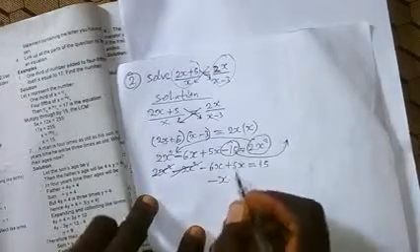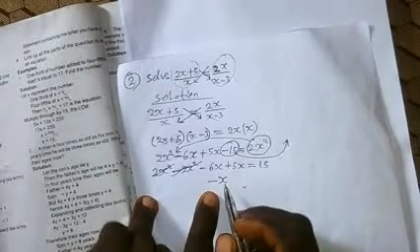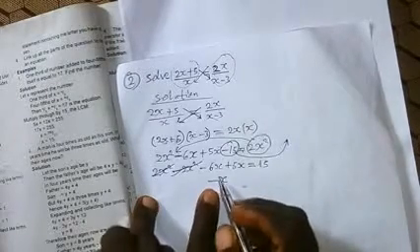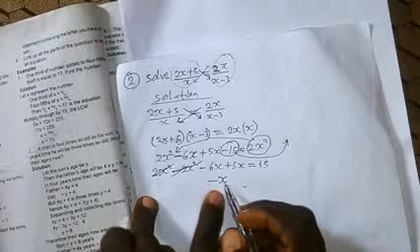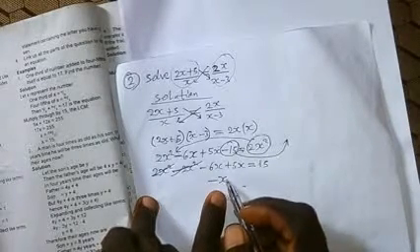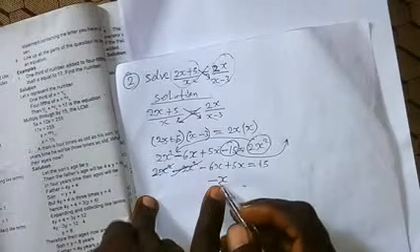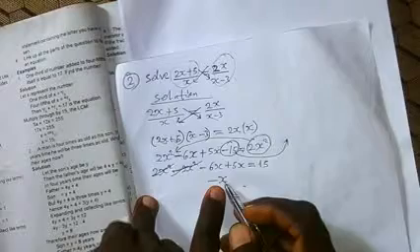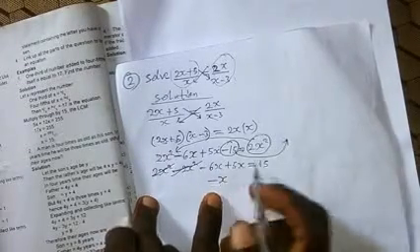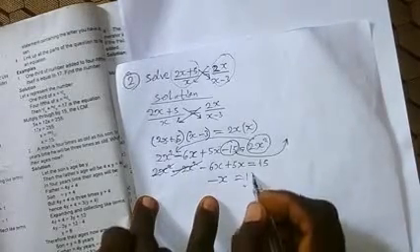So it means you are owing 1x, which means we have minus 1x, but we don't indicate 1. Whenever we have a single variable like this, we don't indicate 1 in front of that variable. We only write down the variable itself. So it's minus x equals 15.